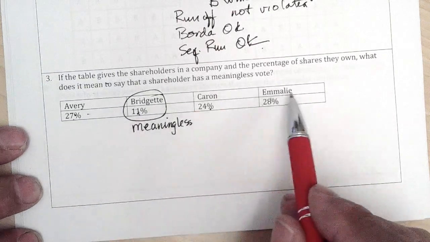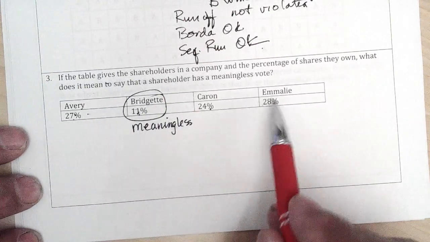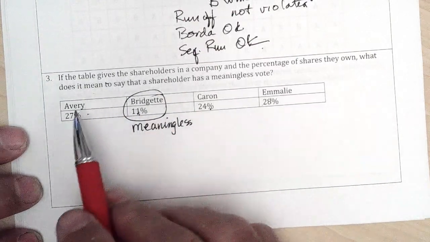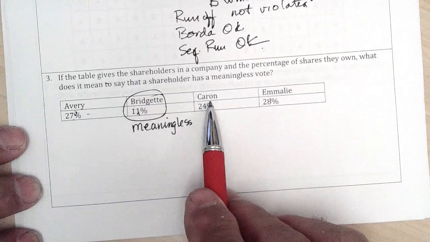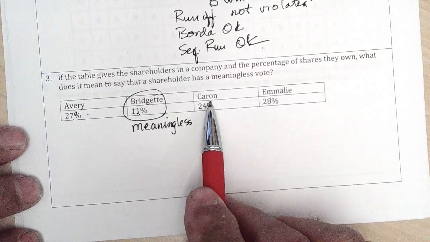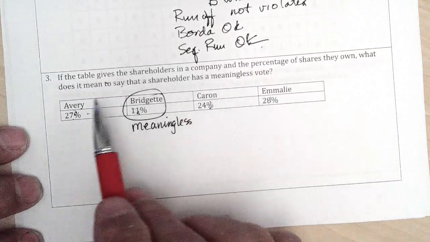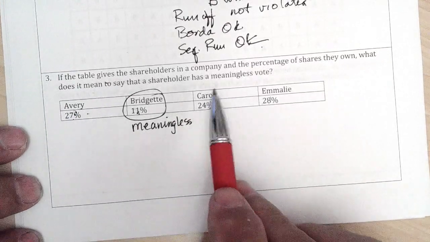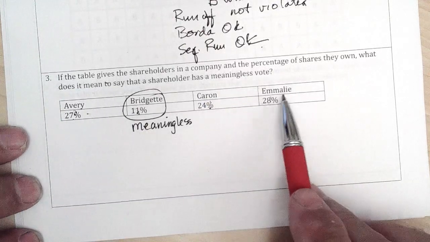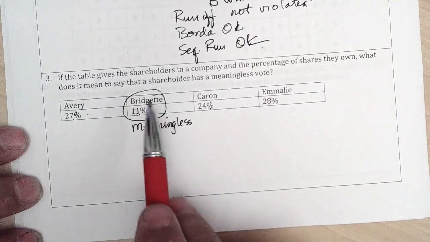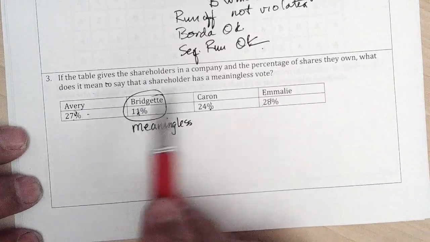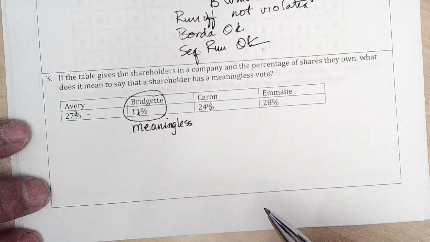So Bridget can't pair with anybody and be a majority. It has to pair with 2, but any 2 by themselves can get the majority of the other ones. Avery with Karen, or Avery with Emily, or Karen with Emily, they would all have the majority by themselves, so they don't care whether Bridget follows them or not.